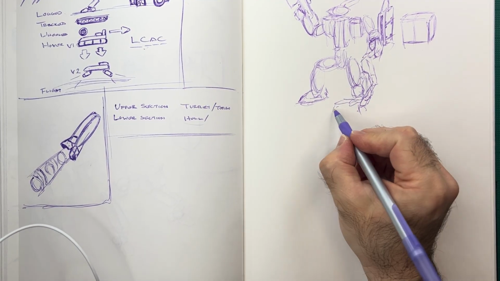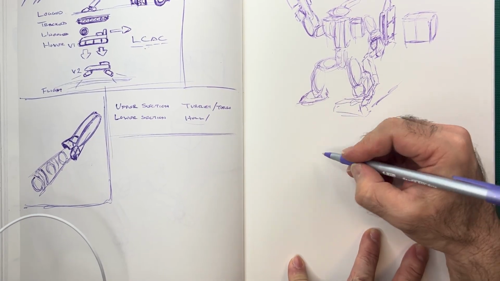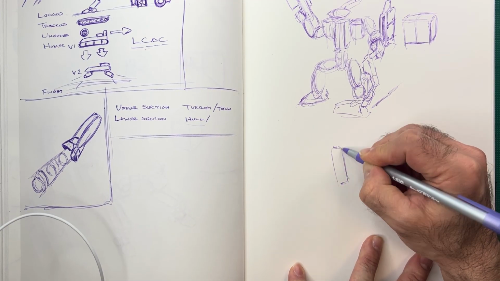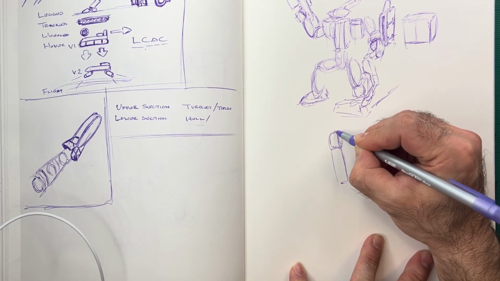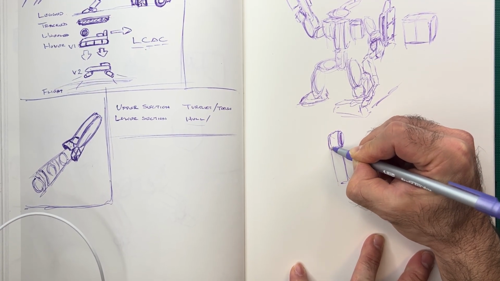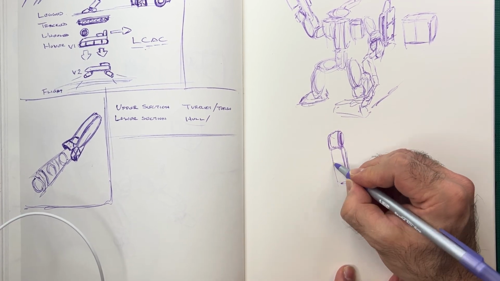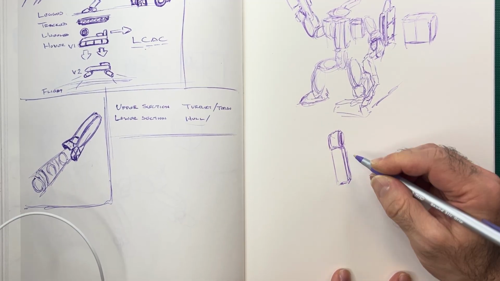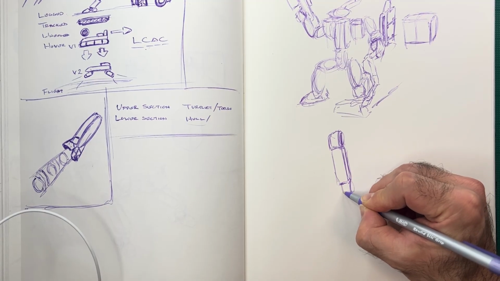So let's make this into a frame so it actually illustrates what I was talking about before. Let's say you've got the leg here. Okay, so we've got the thigh up here. We'll just draw an actuator. Got a rectangle. And then we'll draw the knee.